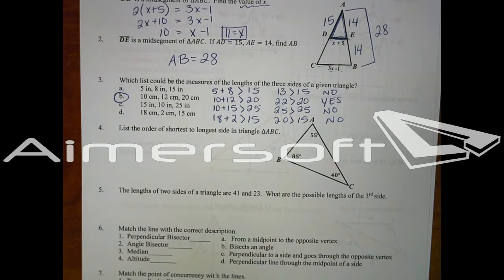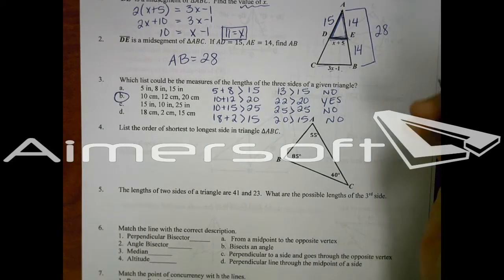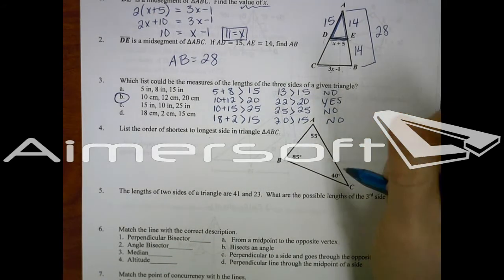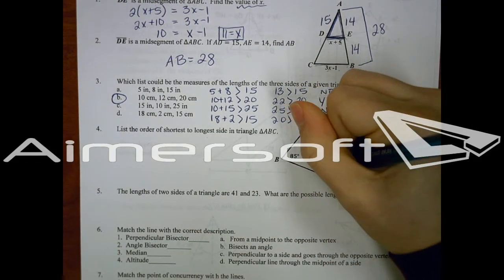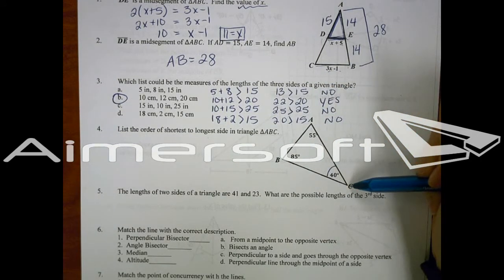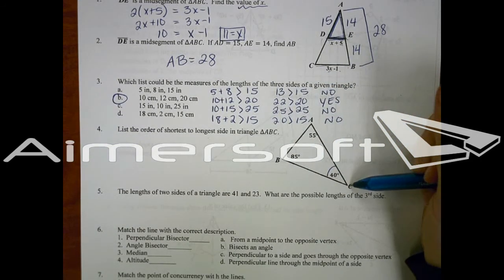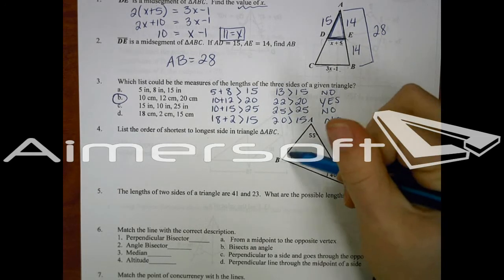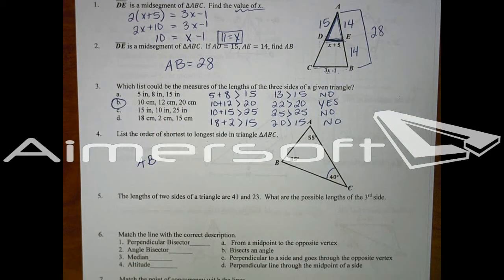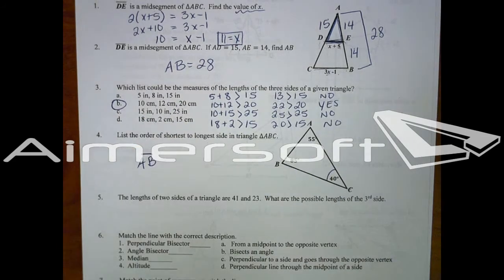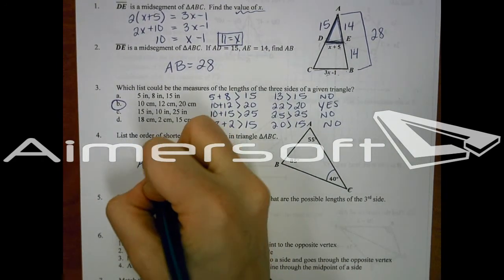Number 4, list the order of shortest to longest side in triangle ABC. Within a triangle, your shortest side is going to be opposite your smallest angle. So my smallest angle here is 40. If angle C is my smallest angle, then C will not be included in the shortest side. Across that is AB. AB is my shortest side length. So if it's talking about list the order of sides, then you want to do it as a segment. If it says the lengths, you can leave out the segment above.